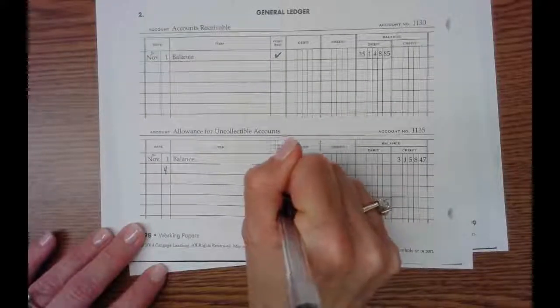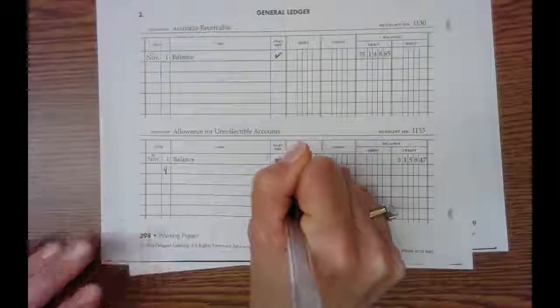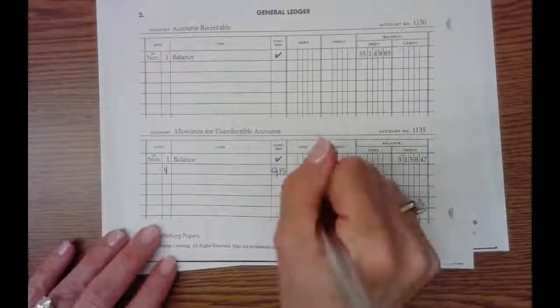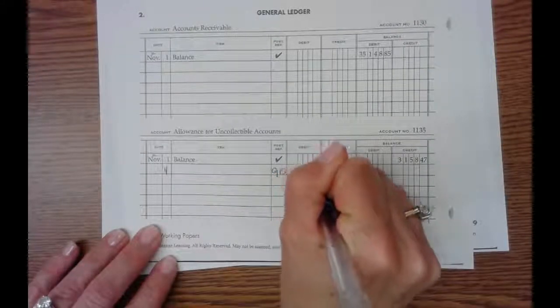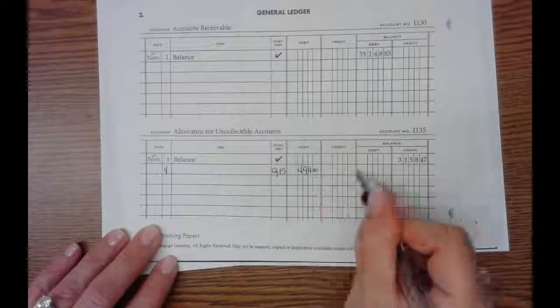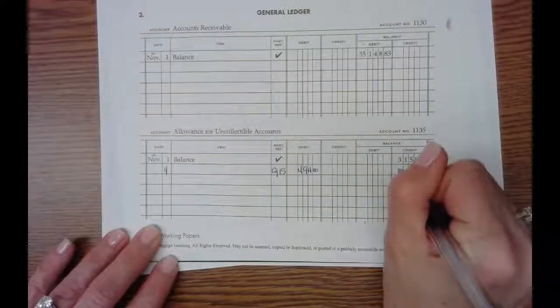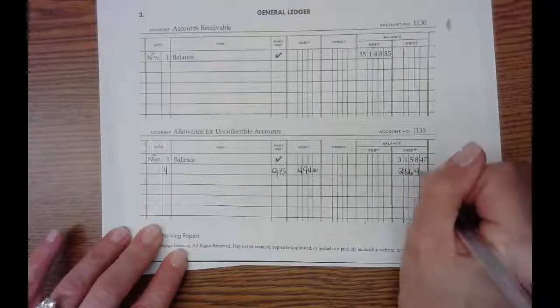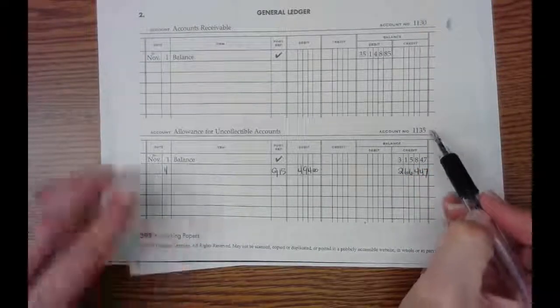This is coming from the General Journal, page 15. This is a debit for $494. We are going to subtract, and our new balance is $2664.47.